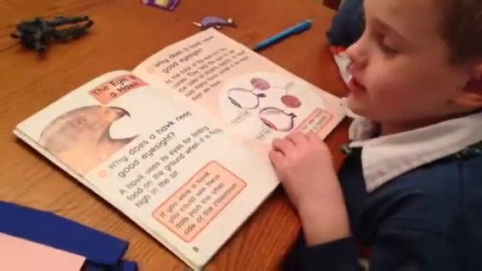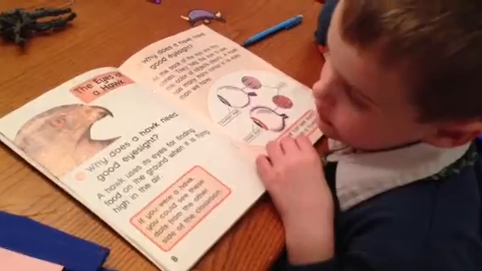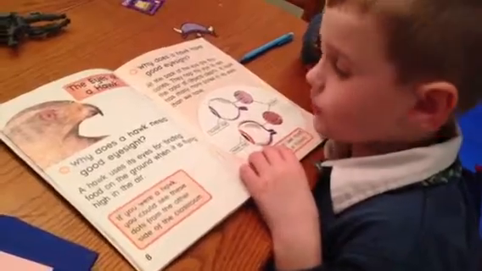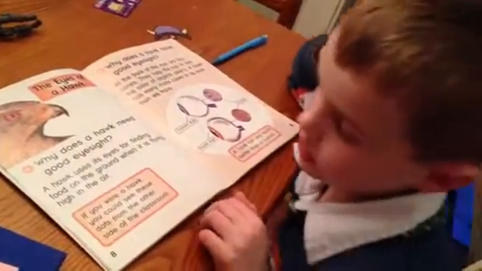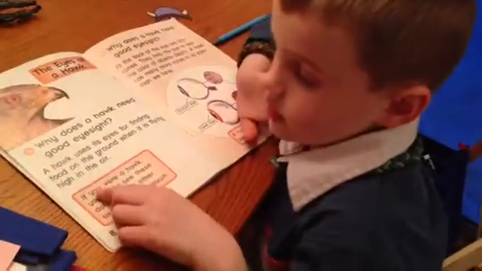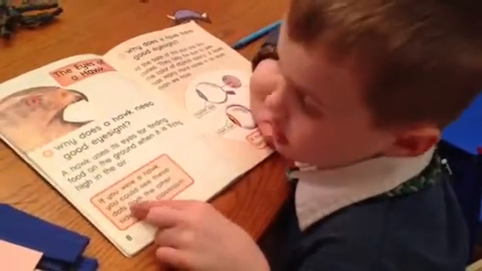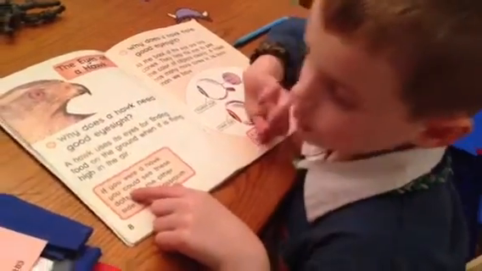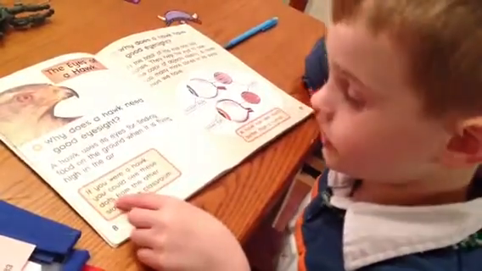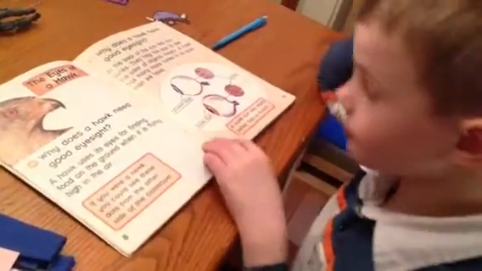The eyes of a hawk. Why does a hawk need good eyesight? A hawk uses its eyes for finding food on the ground when it is flying high in the air. If you were a hawk, you could see these dots from the other side of the classroom.